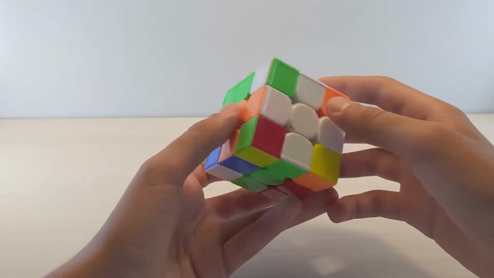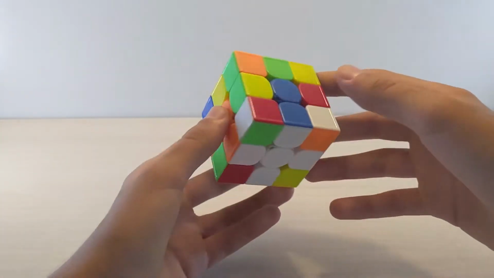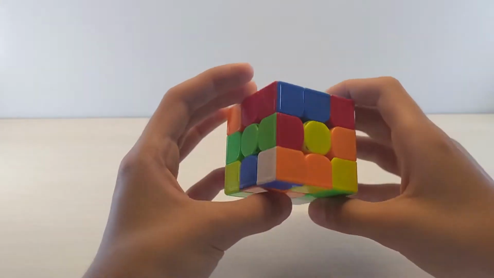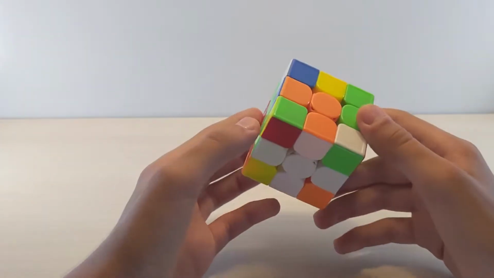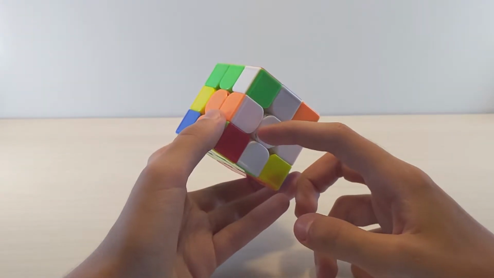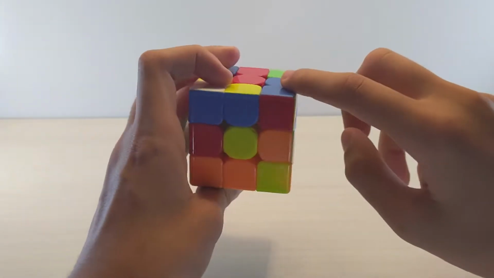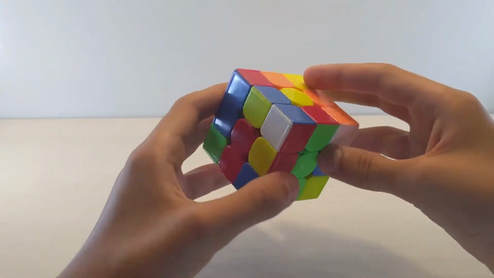For this tutorial, I'm not going to show how to solve the cross because you should already know this, and if you don't, it's in my beginner's method tutorial. So for the second step, in which we put 3 corners at the bottom layer, if the cross is white, let's look at the top layer for a white corner, for example this one.